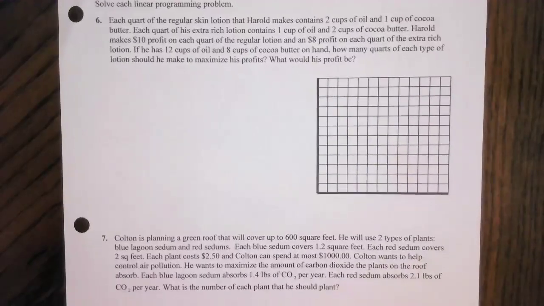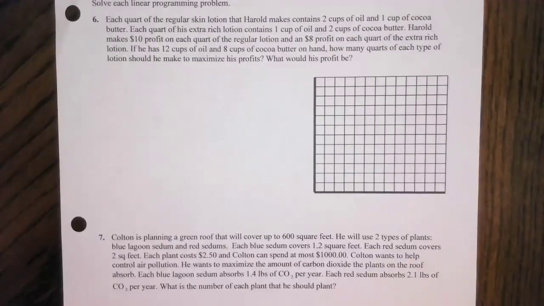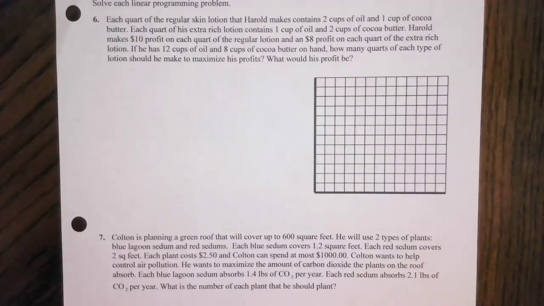Each quart of his extra rich lotion contains 1 cup of oil and 2 cups of cocoa butter. Harold makes $10 profit on each quart of the regular lotion and an $8 profit on each quart of the extra rich lotion. If he has 12 cups of oil and 8 cups of cocoa butter on hand, how many quarts of each type of lotion should he make to maximize his profits? What would his profit be?